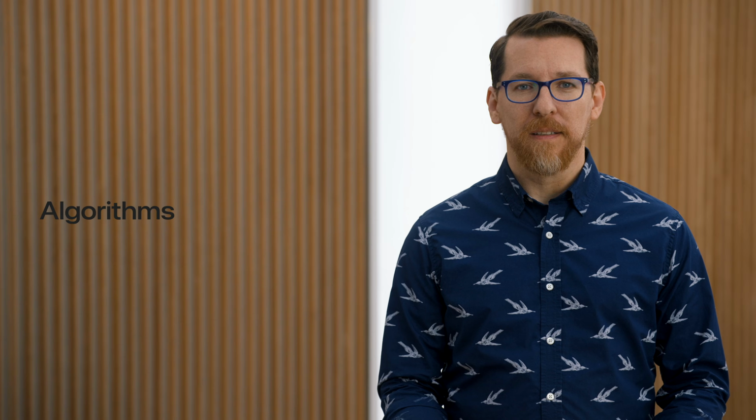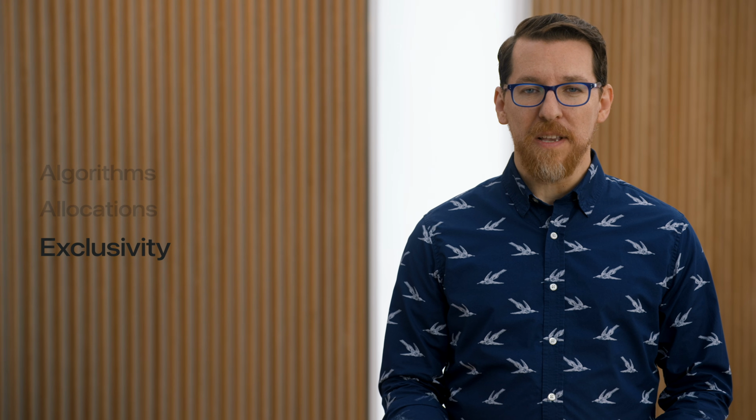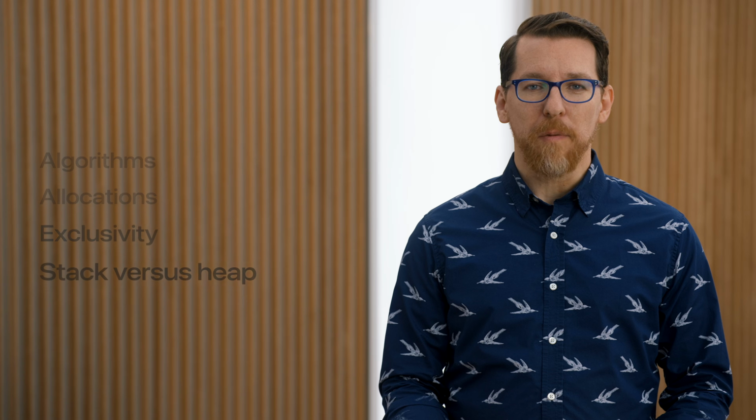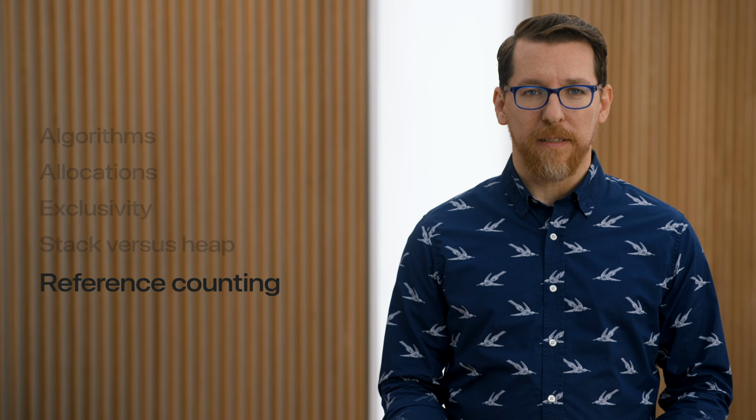We all want our code to be fast, and Swift gives us the tools to make that happen. But sometimes, things just aren't as speedy as we expect. In this session, we'll practice figuring out where our code is spending its time, and then try out several kinds of performance optimizations. Picking the right algorithms, getting rid of extra allocations, eliminating exclusivity checks, moving from heap to stack allocations, and cutting down on reference counting.